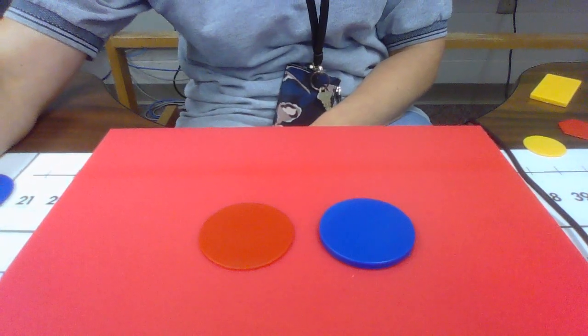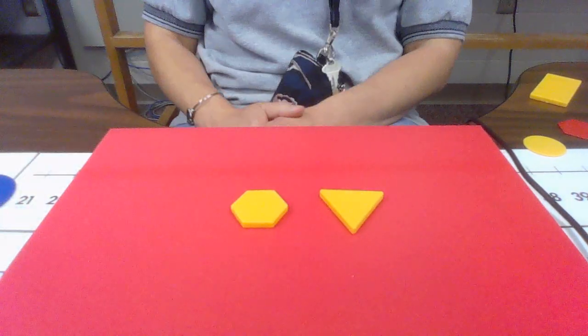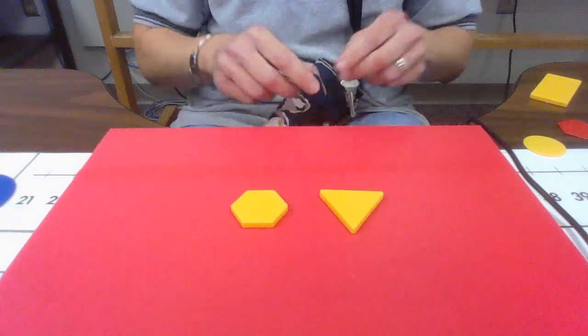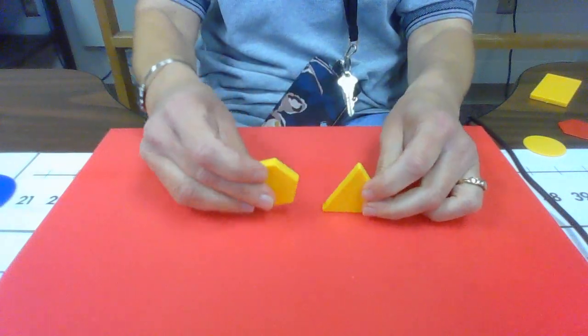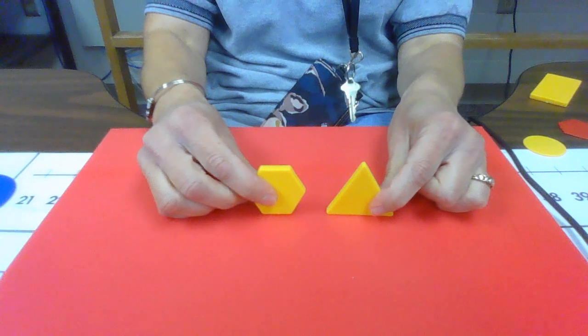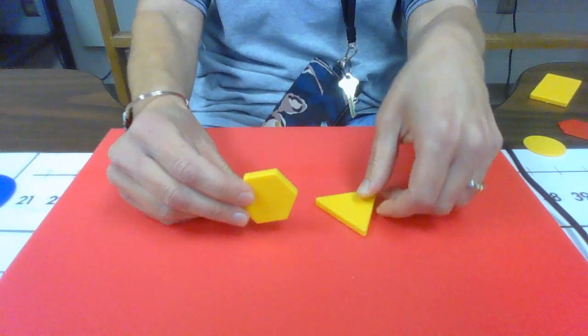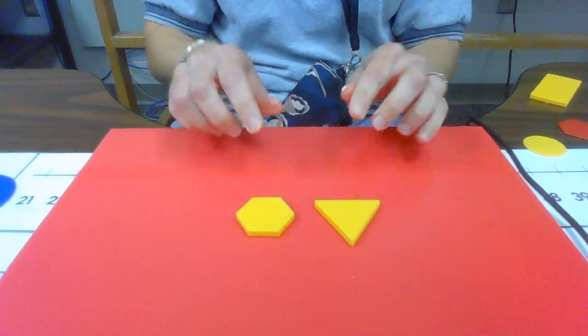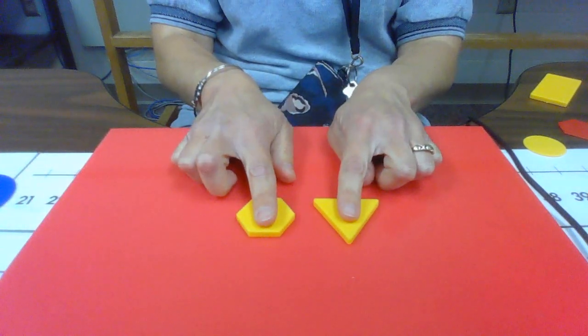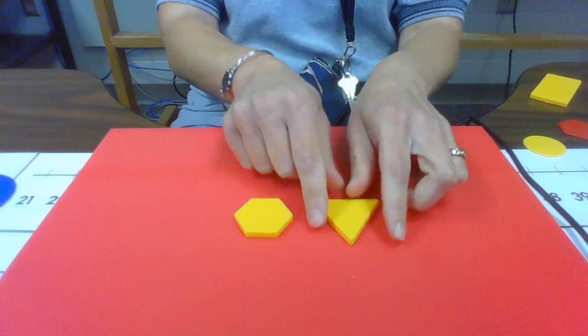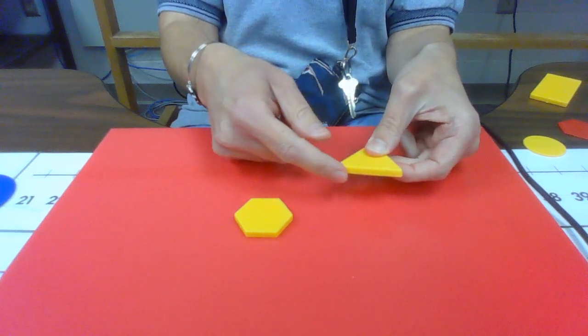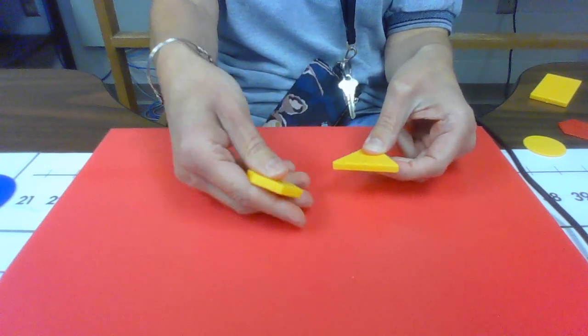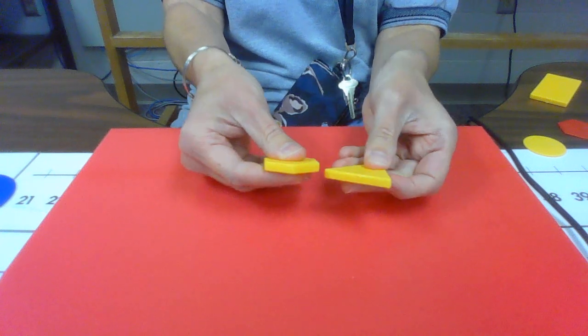Okay, so let me bring you another set. Okay, so now I have another set here. Taking a look at their sizes, they are both small. Here is a hexagon. Here is a triangle. They are both yellow and they are both thick.